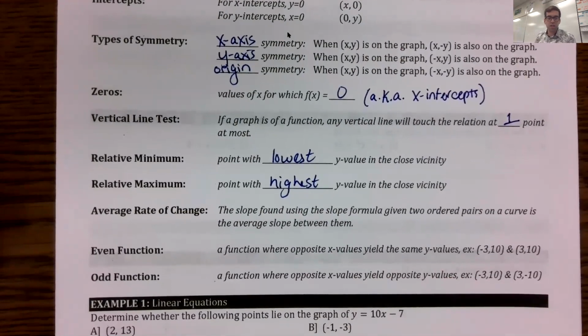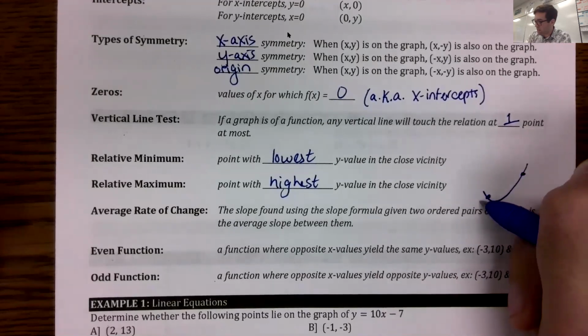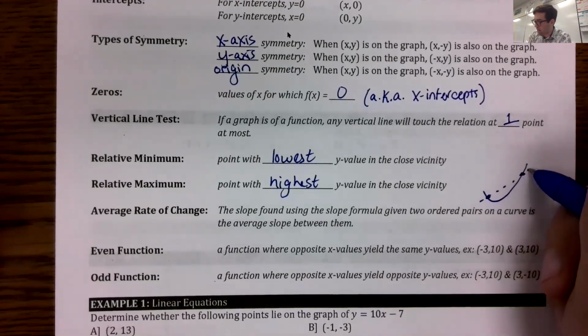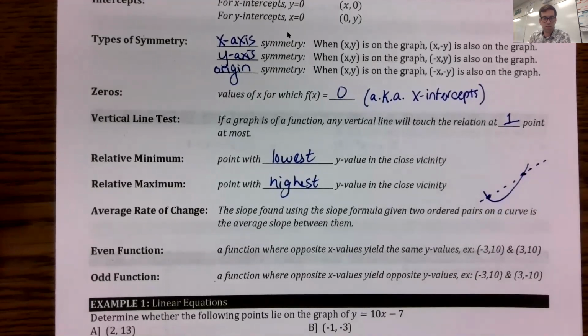We have the average rate of change. Rate of change is just a synonym for slope. So if it's an average slope, it's a slope found using the slope formula given two ordered pairs on a curve, and that's the average slope between those points. So if we had a curve like this, from here to here, if we find the slope of the line that connects those 2 points, that's the same as the average slope between those 2 points.